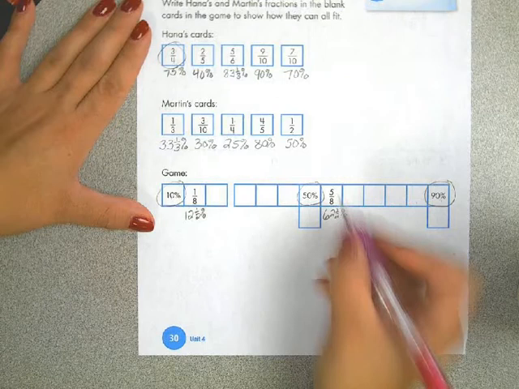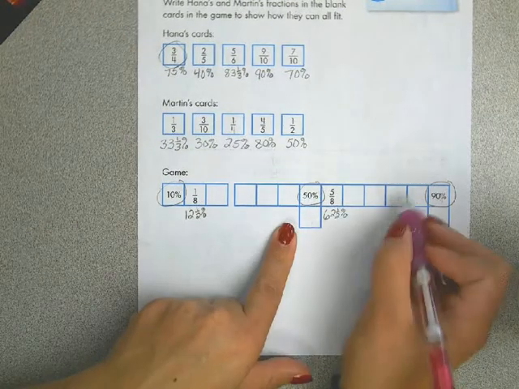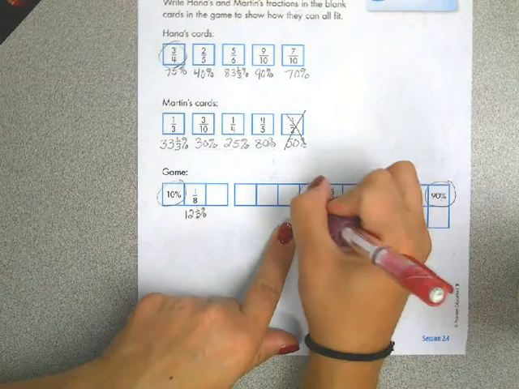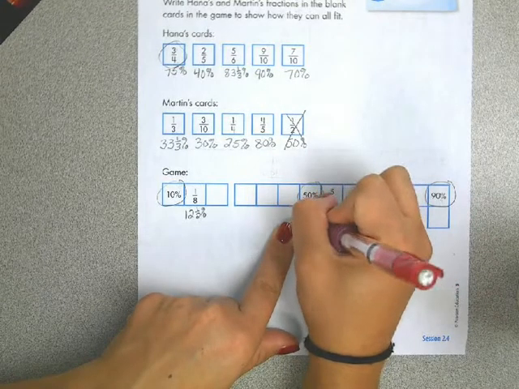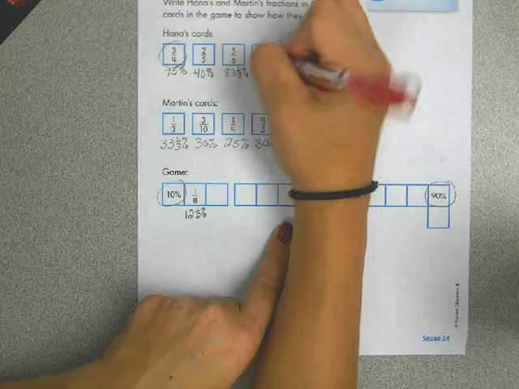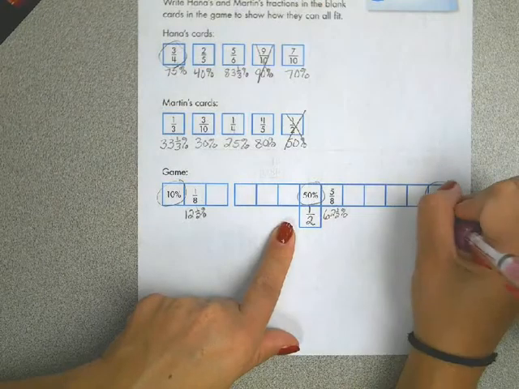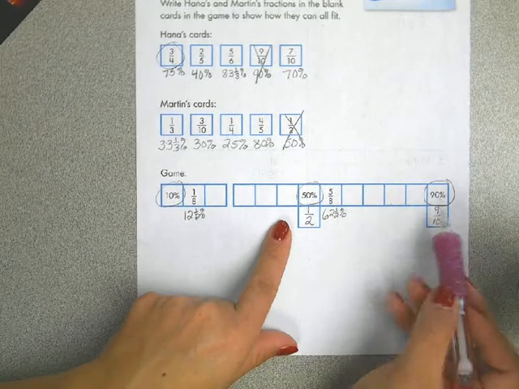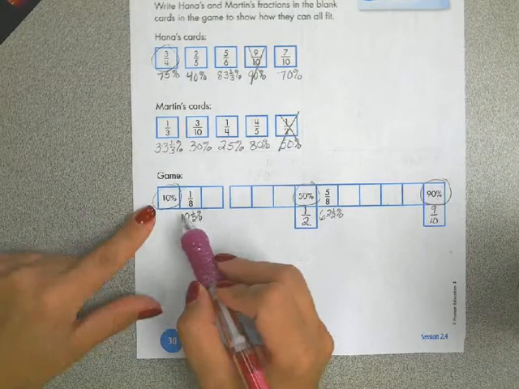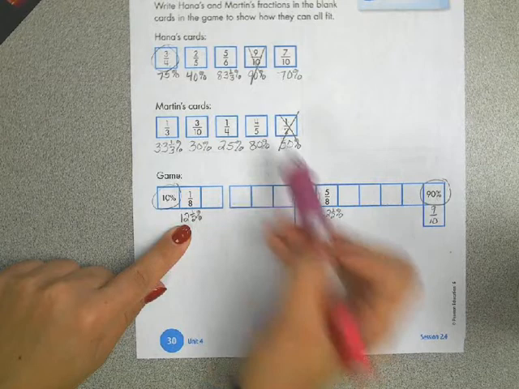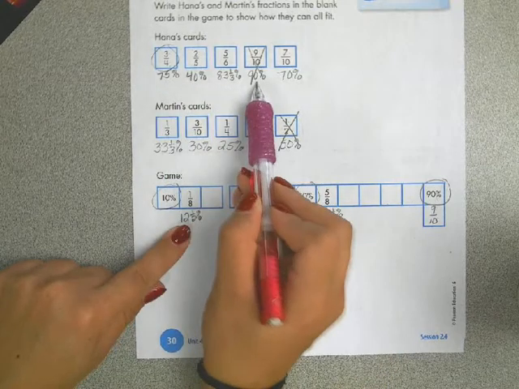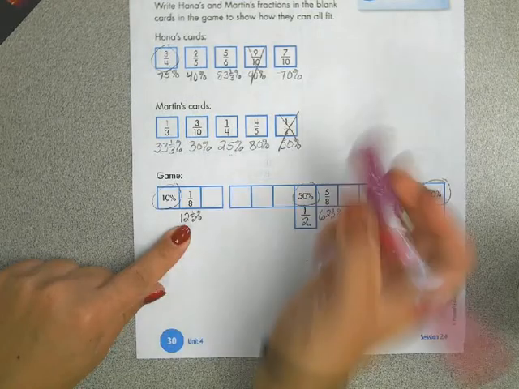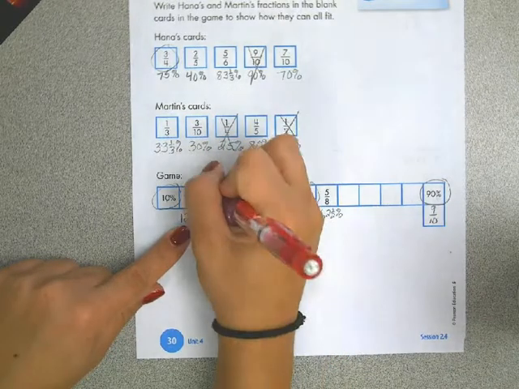Okay. So right away, I see we have some equivalencies here. So 1/2 is 50%. That has to go right here. 9/10 is 90%. It has to go right here. Next, I'm going to work forward. So 12.5%, what percent would come next? I see 25%, so that would be 1/4.